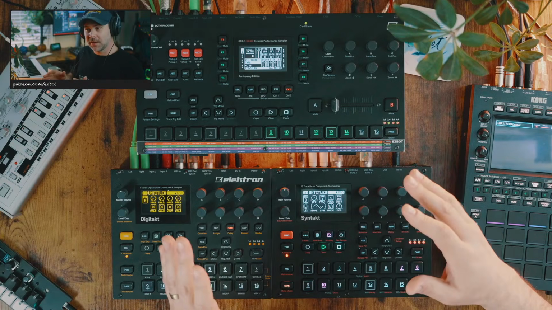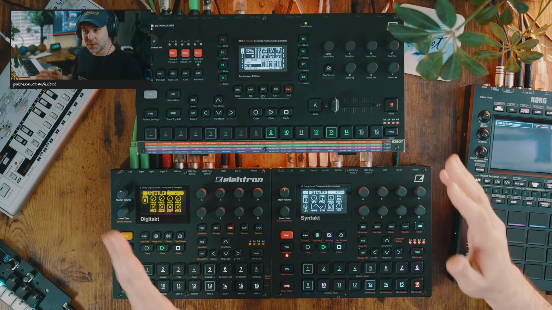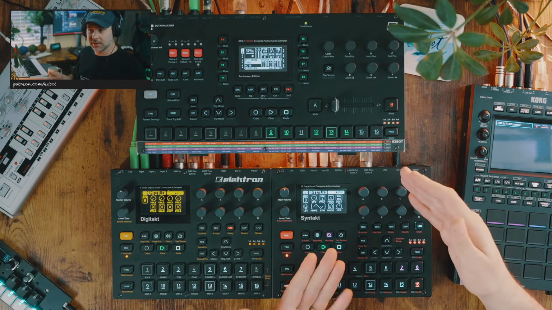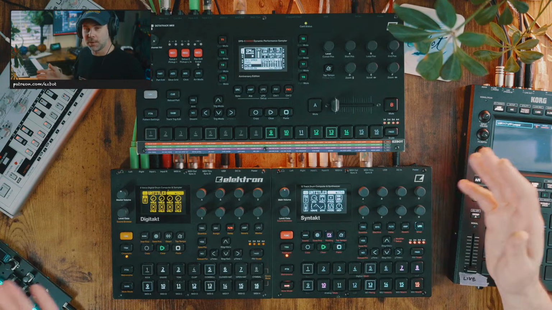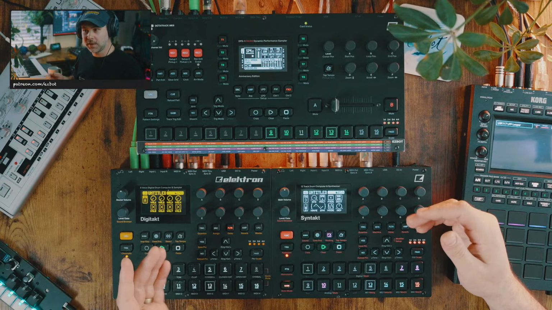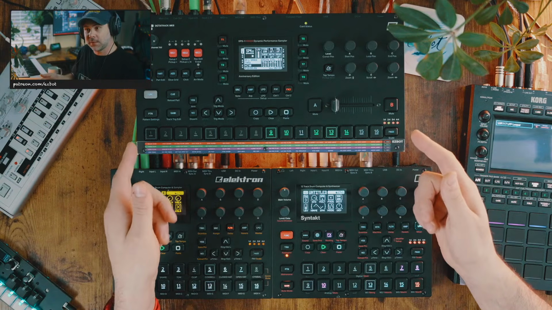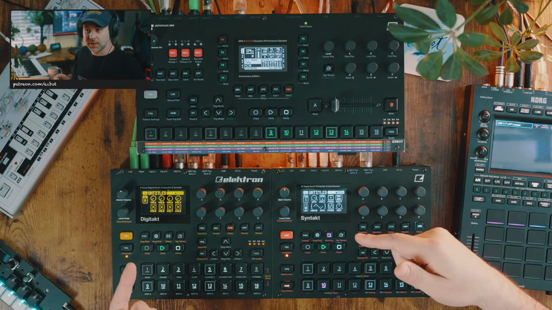Now, the way the Octatrack performance templates function is you take a drum machine, say like the Digitakt, and a synthesizer, like the Syntakt, like I have here, but you can incorporate any synthesizer or drum machine that you want. You either send the Octatrack clock or send from the Octatrack clock to the external devices.